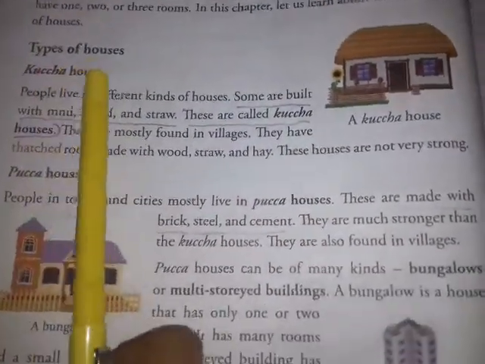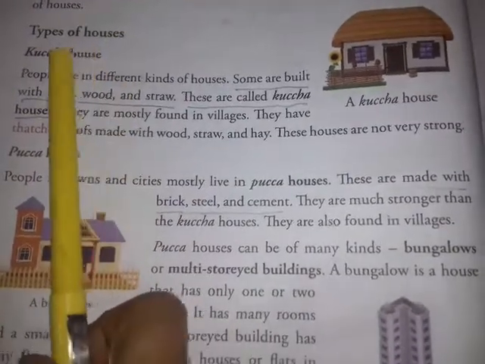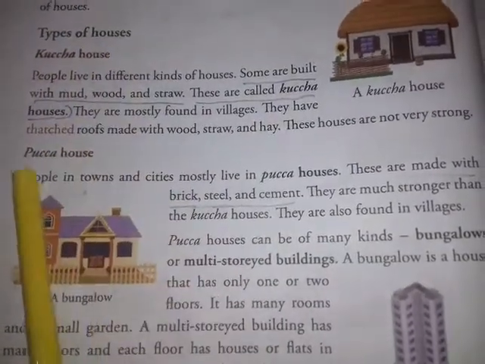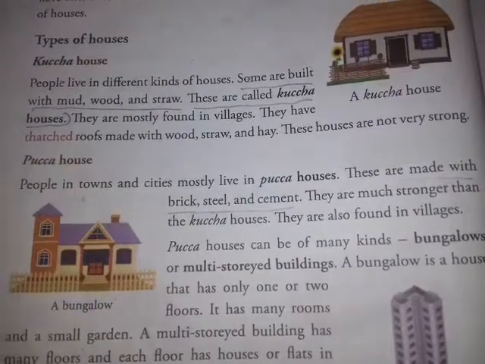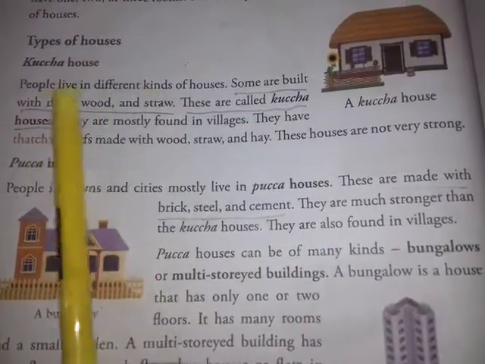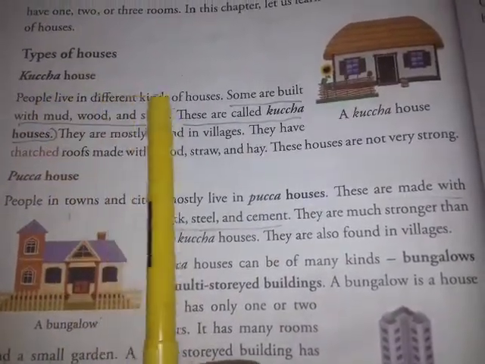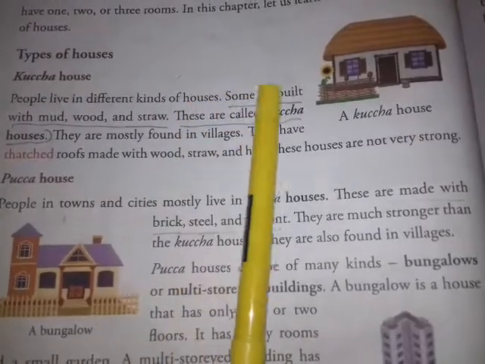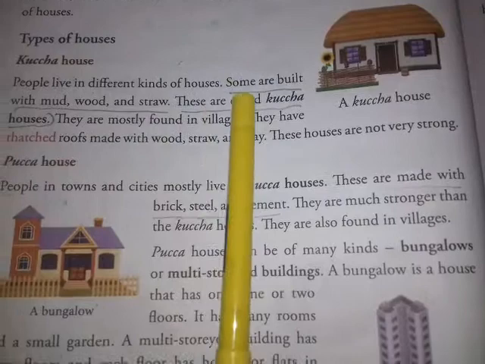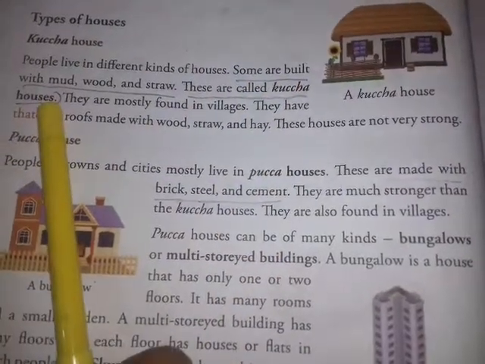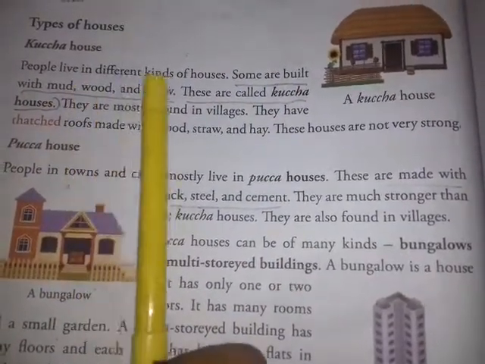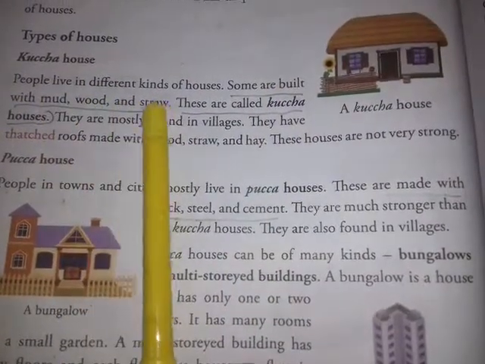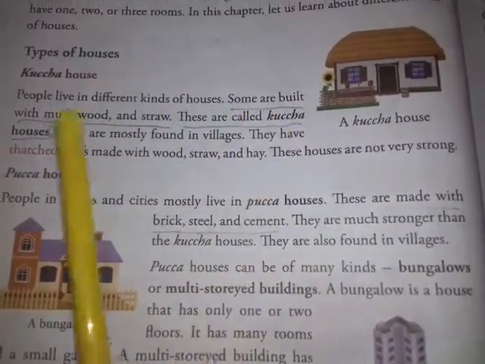Now, here it is given two types of houses. One is Kacha house and another is Pakka house. Now, let's see what is a Kacha house. People live in different kinds of houses. Some are built with mud, wood and straw. These are called Kacha houses. So, what is a Kacha house? Houses which are built with mud, wood and straw are known as Kacha houses.